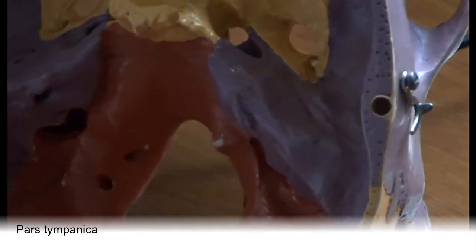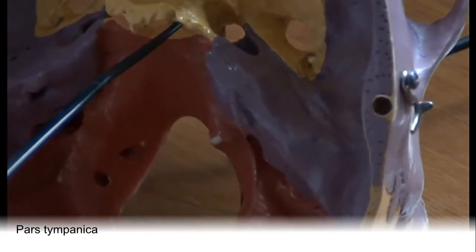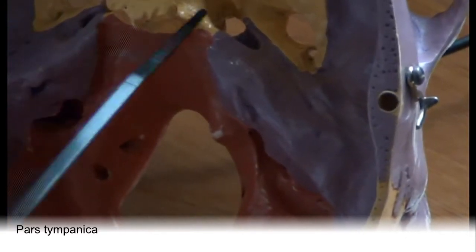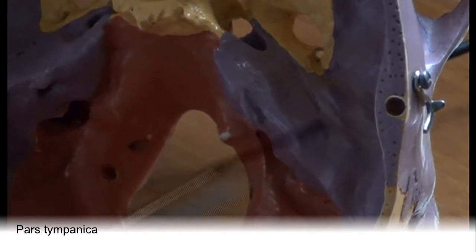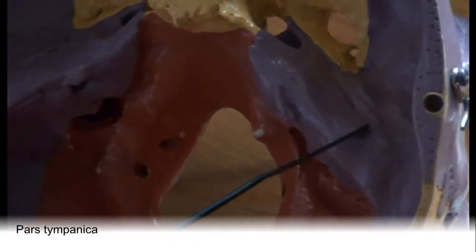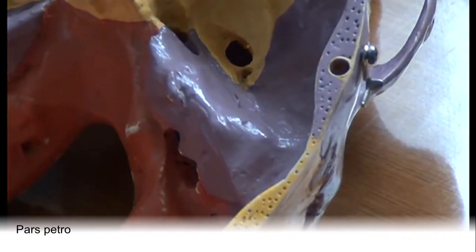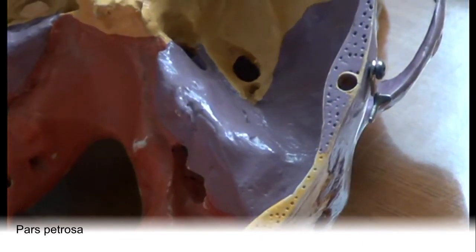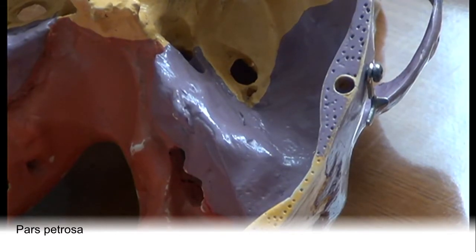So this, by the way, very popular in Europe name Petrus means stone. And that's why this part of the bone called pars petrosa. Pars petrosa, that means stone hard part.